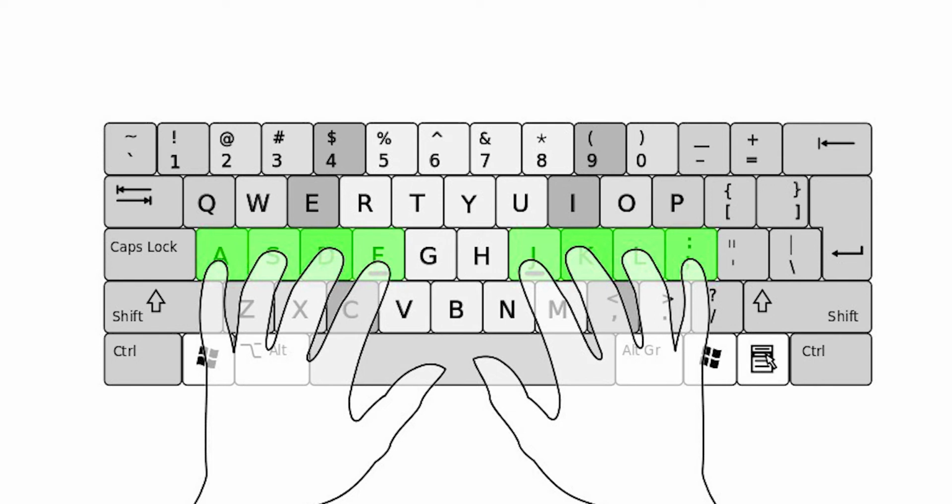Typing with the right hand: use your index finger to type J, middle finger to type K, ring finger to type L, pinky finger to type semicolon.